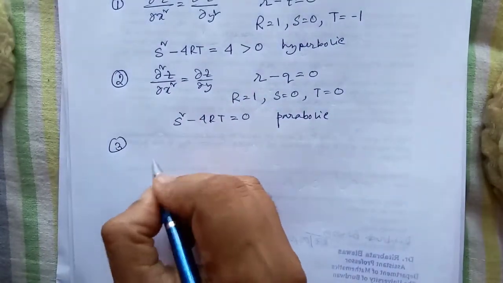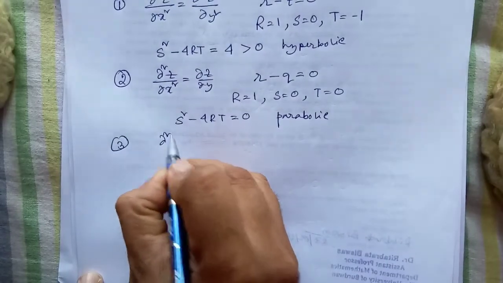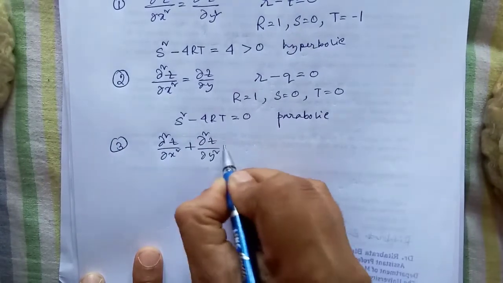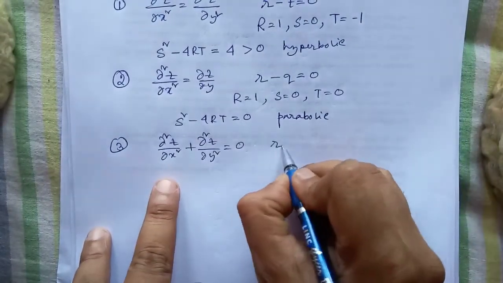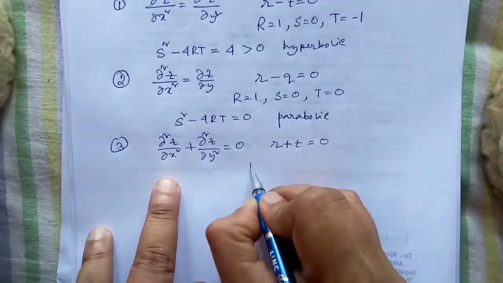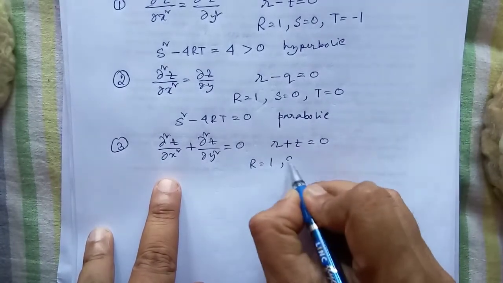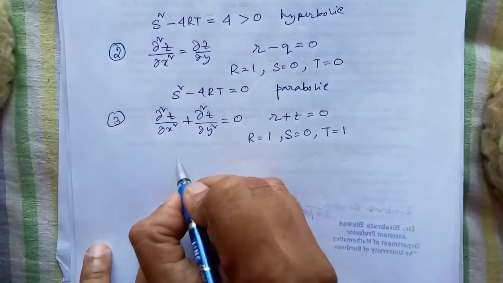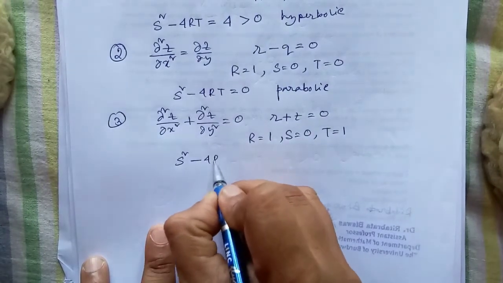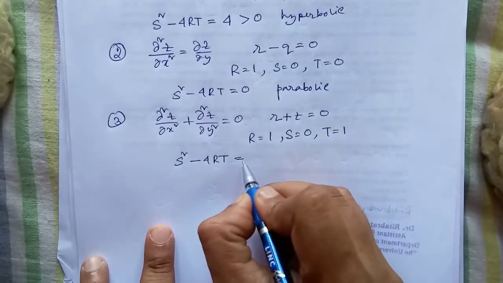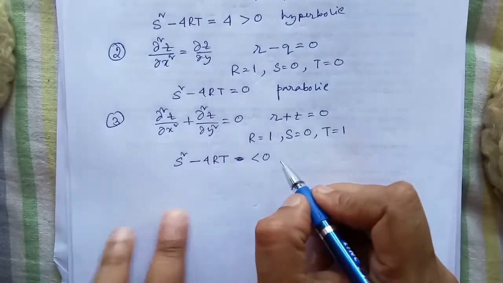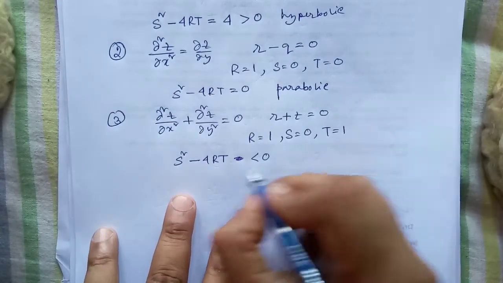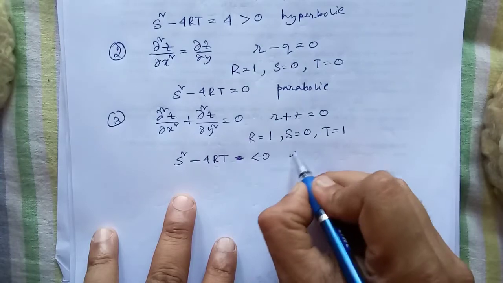Next problem, this is given as ∂²z/∂x² + ∂²z/∂y² = 0. So this is given r + t = 0. So your capital R is equal to 1, S is equal to 0, and capital T is equal to 1. So what you see is that your discriminant s² − 4rt is less than 0, and that is again for every x, y. And so for the whole domain, your differential equation will be an elliptic one.